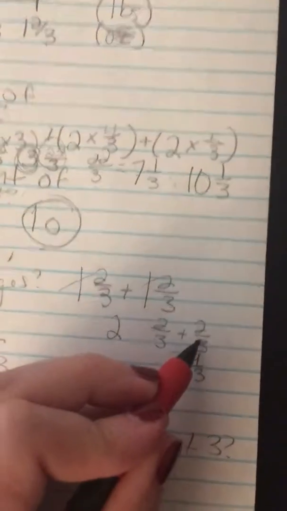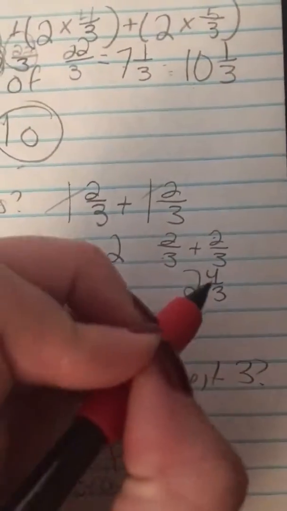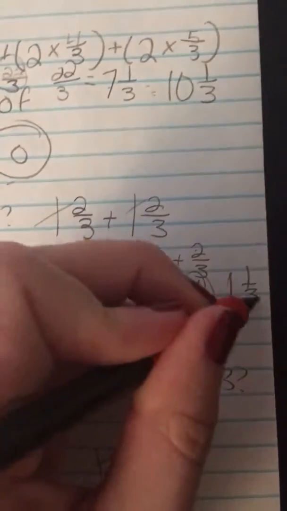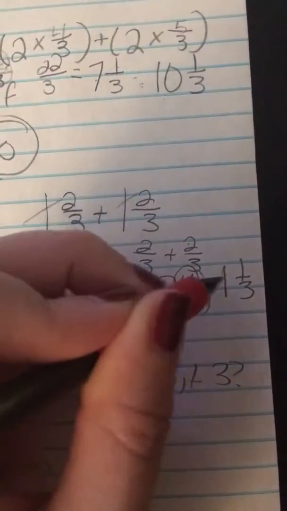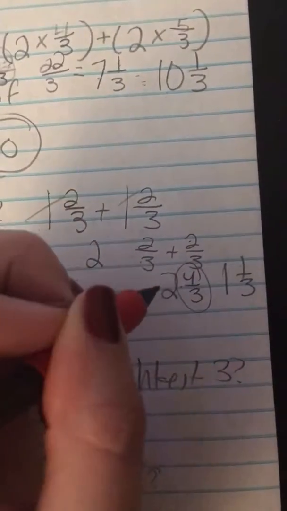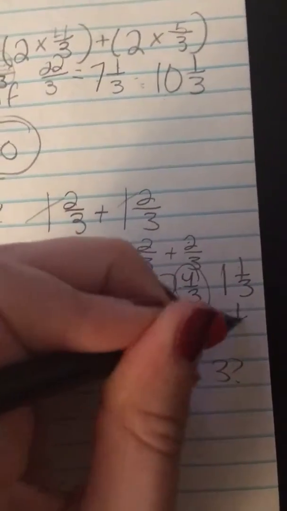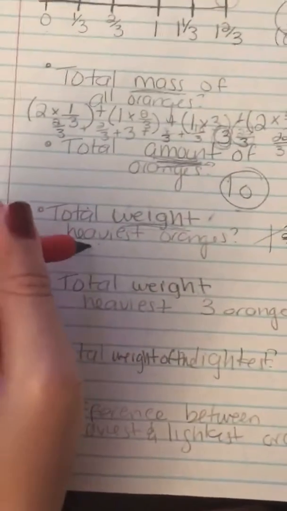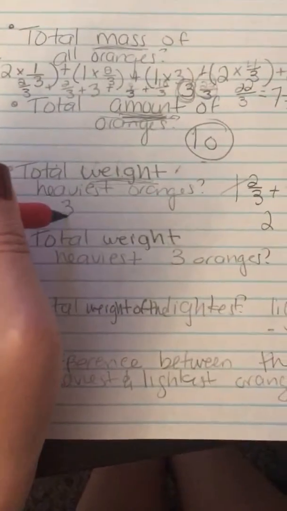Your denominator stays the same when you're adding fractions. 4/3 can be reduced to 1 1/3, because 3 over 3 is a whole. 1 extra, 2 plus 1, that's 3 1/3. So my total weight of the heaviest oranges is 3 1/3.